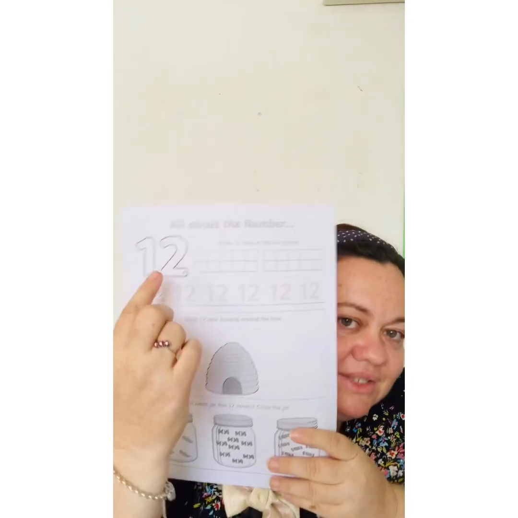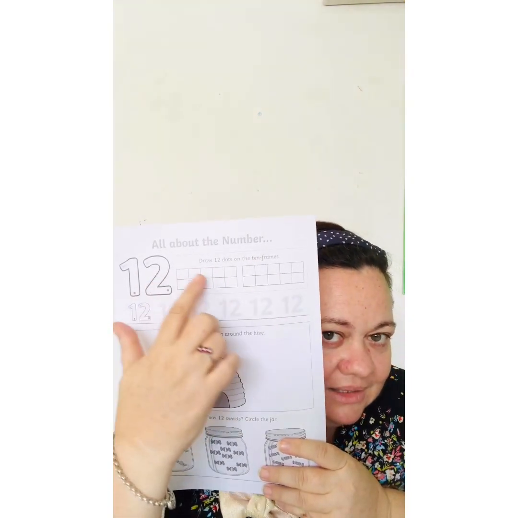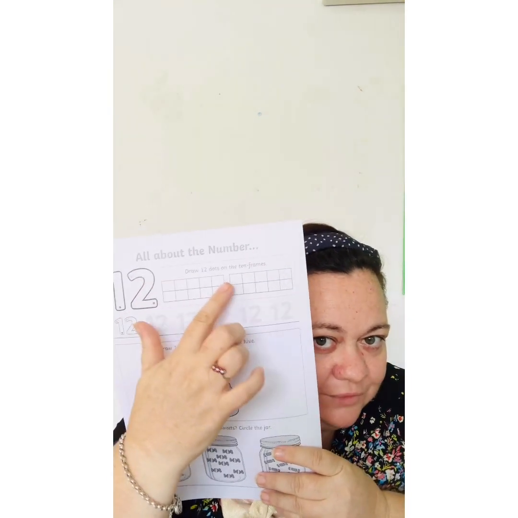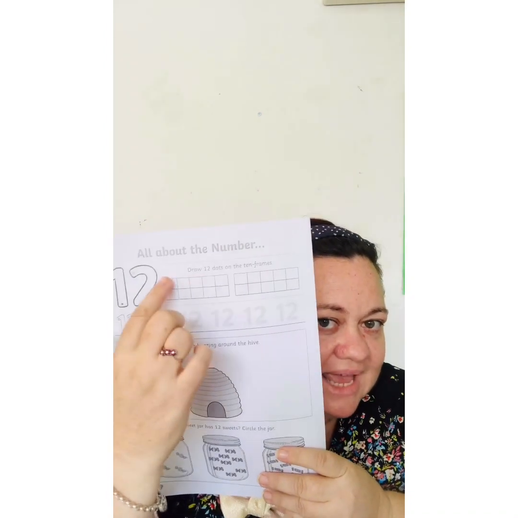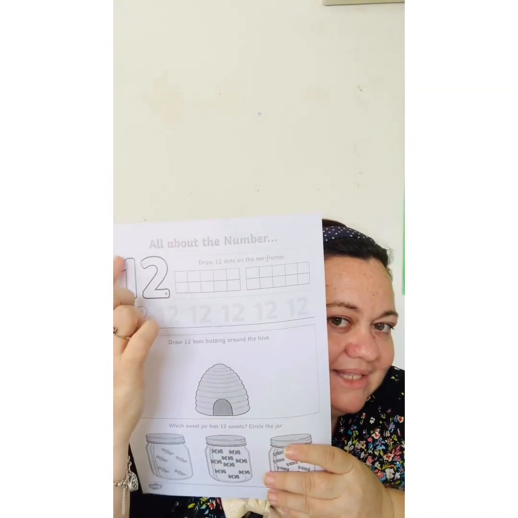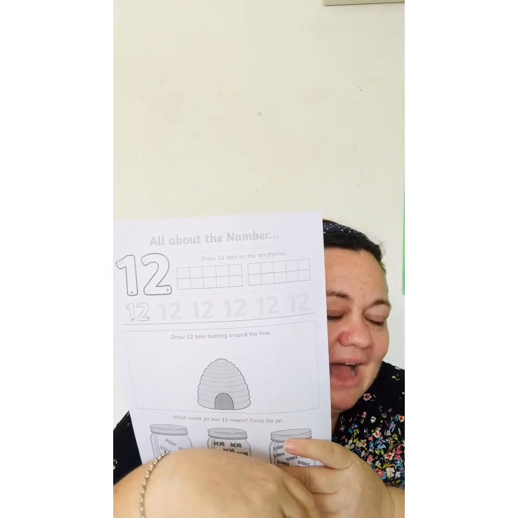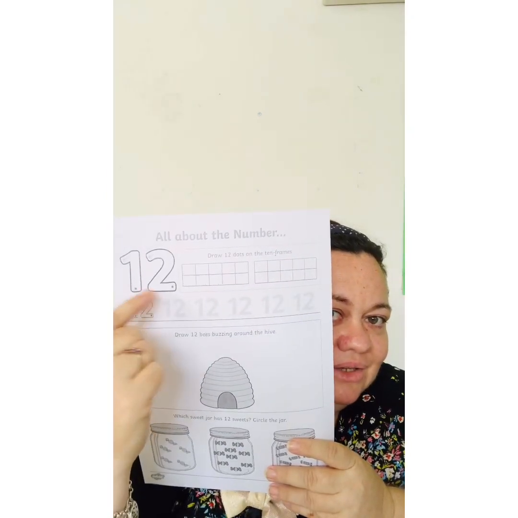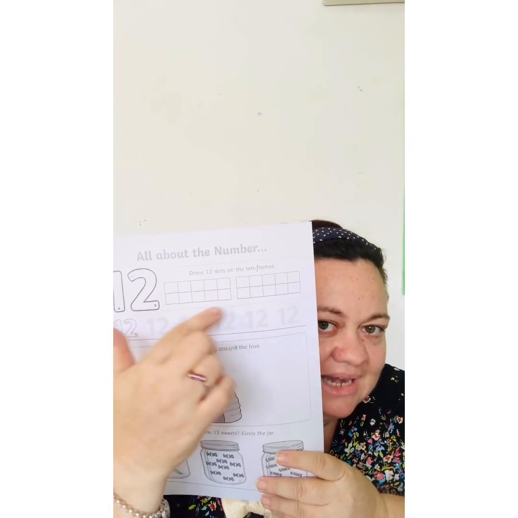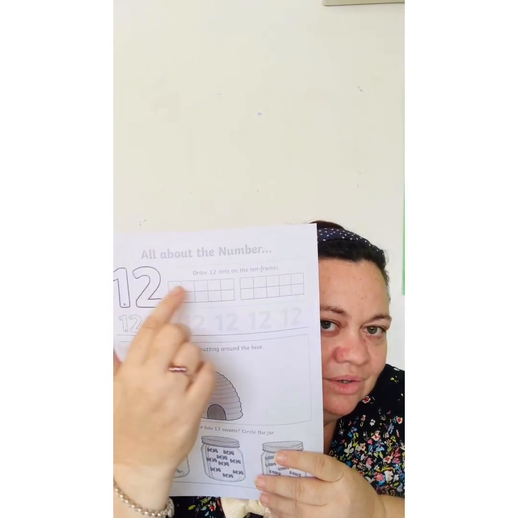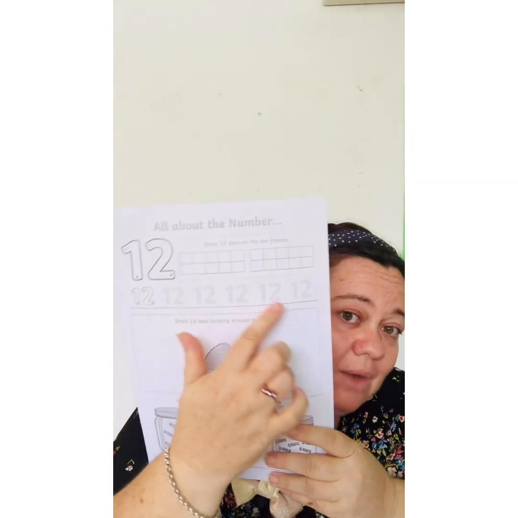We're going to practice using our 10 frame up here. So fill in all of the first 10. You see here we got one set of 10. And then how many extra? Look here. 2. So it'll be 10 plus 2. 10, 11, 12. And this is how we write 12.